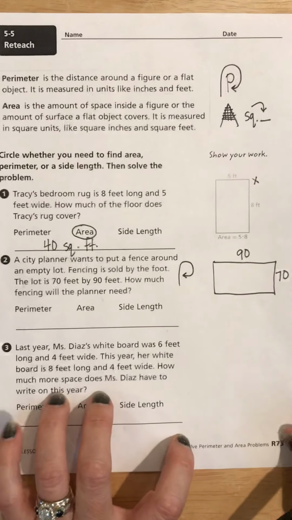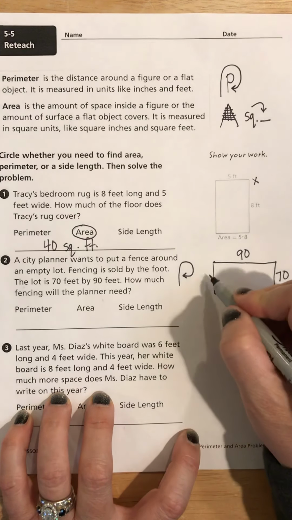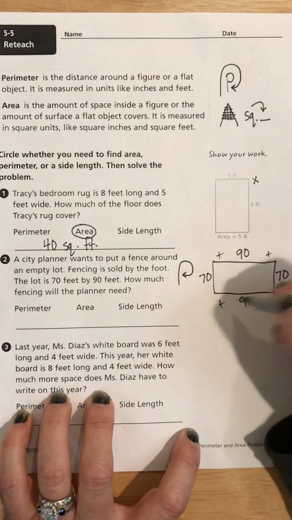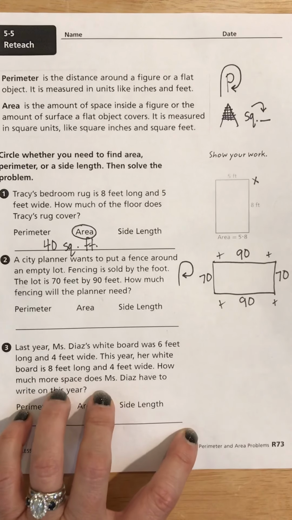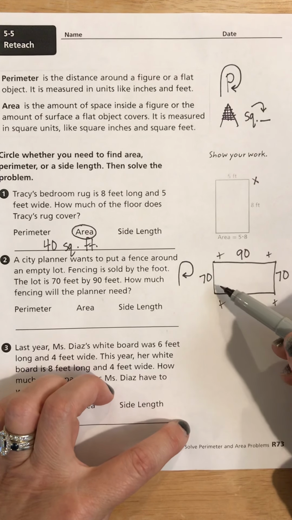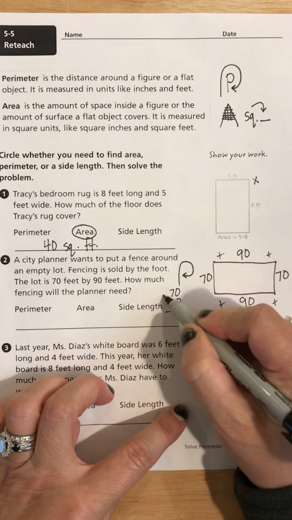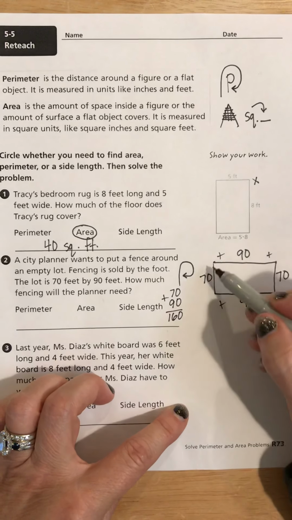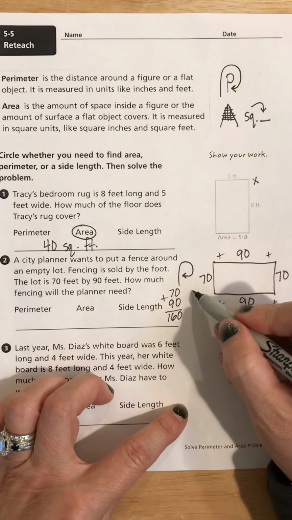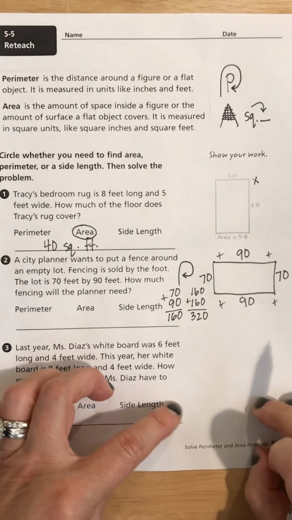But remember, I want to go all the way around the outside. So I will need another 90 and another 70. Then I'm going to add all of those 4 sides up, and that will tell me how far it is all the way around and how much fence I'll need. I can do some quick math in my head. 70 plus 90 equals 160. That would give me 2 sides for fencing, but I would also need the other 2 sides, so I could just double it. I could add 160 plus 160, and that would give me 320.